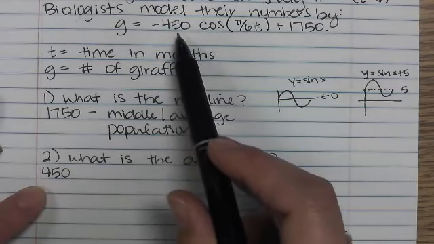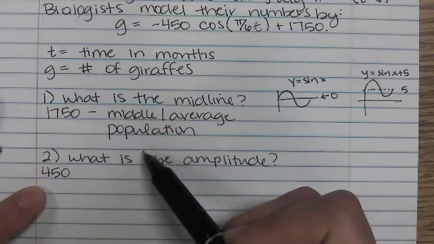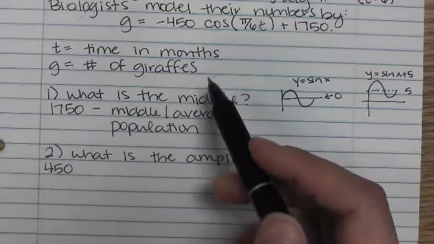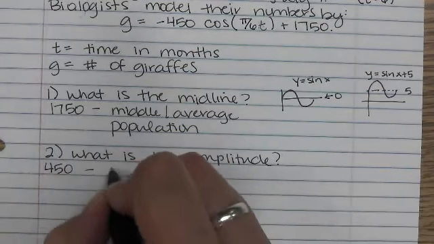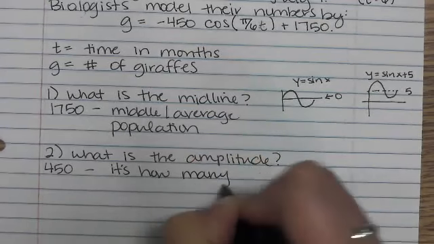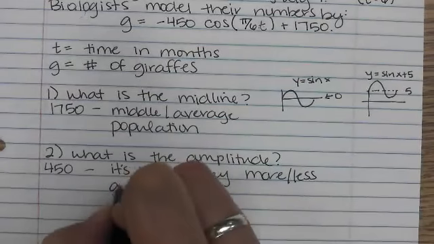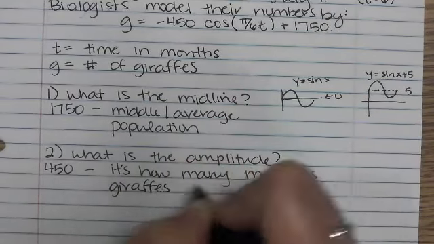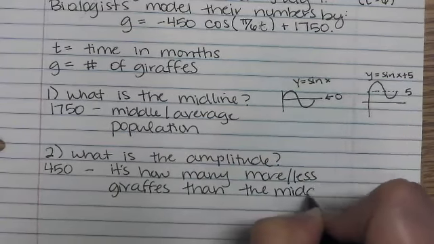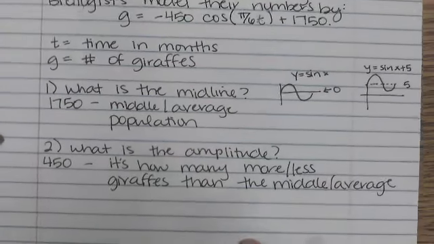So from the middle, the 1750, you would go down 450 to get to the minimum for the population, and up 450 to get to the maximum. So we're going to say it's how many more or less giraffes than the middle or the average that there are.